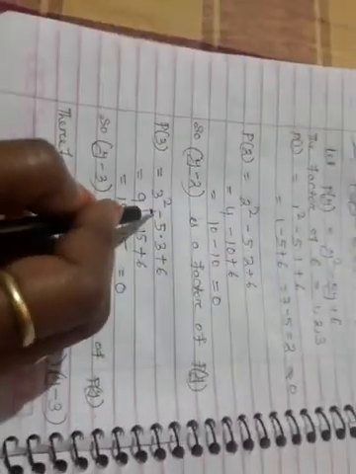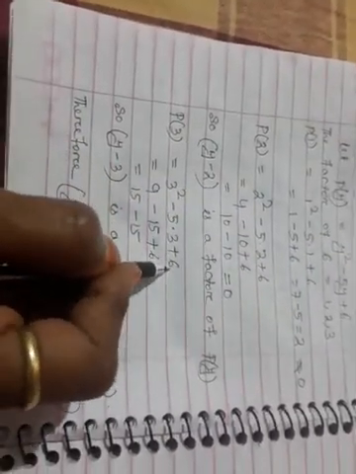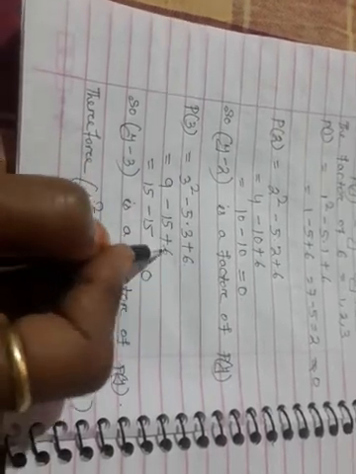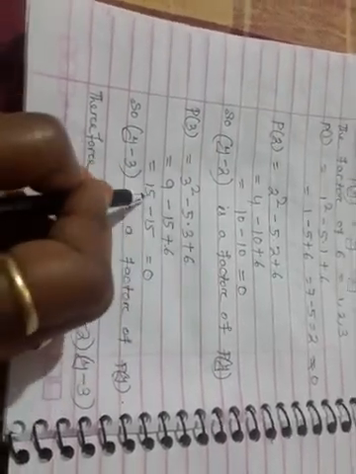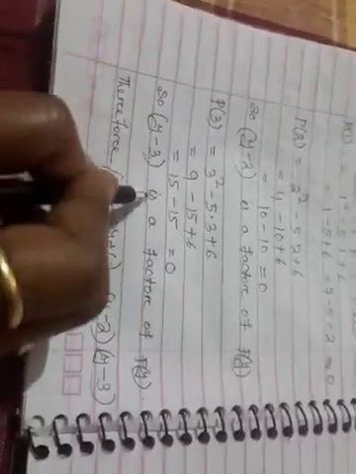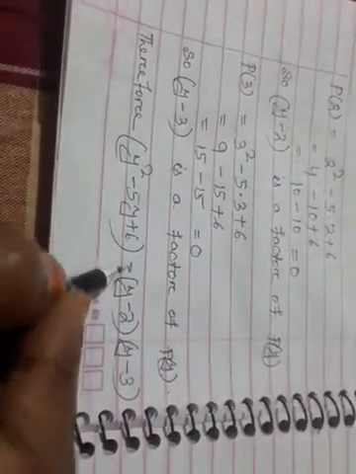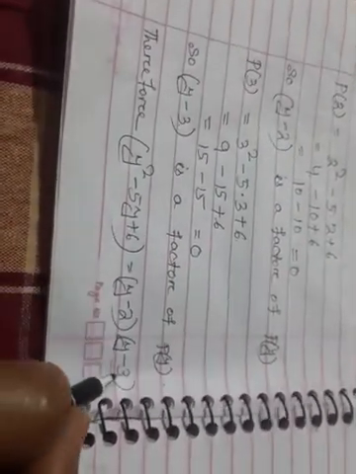P(3), 3 square minus 5 into 3 plus 6. 3 square is equal to 9, minus 5 into 3 is 15, plus 6. 9 plus 6 is 15, minus 15 is equal to 0. So y minus 3 is a factor of p(y). Therefore y square minus 5y plus 6 is equal to y minus 2 into y minus 3. This is by factor theorem.